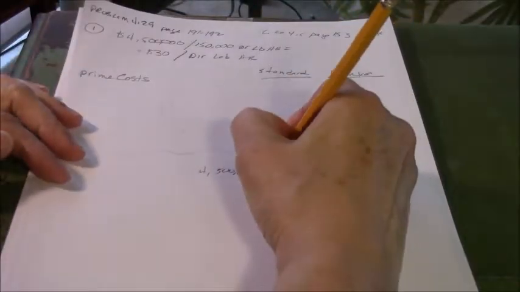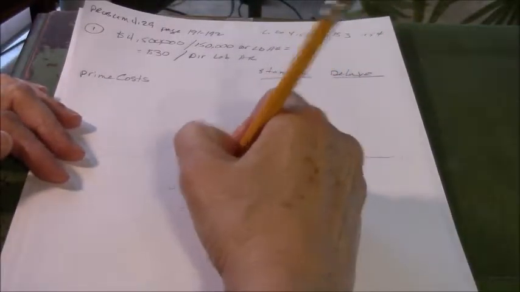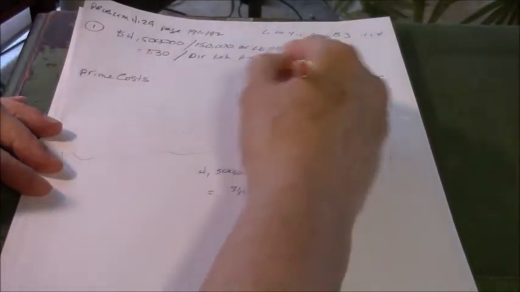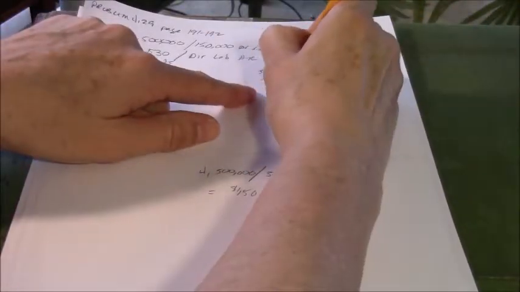The standard model, we're going to make 30,000 units. So that means our prime cost per unit for a standard is $150 per unit. Remember, this is by the unit. This is unit costs. Standard is 150. So I make one unit, my prime costs are 150.